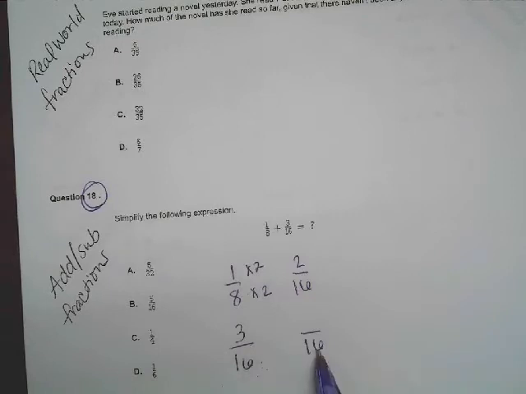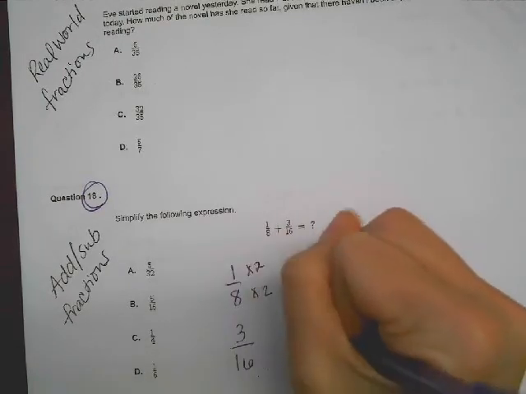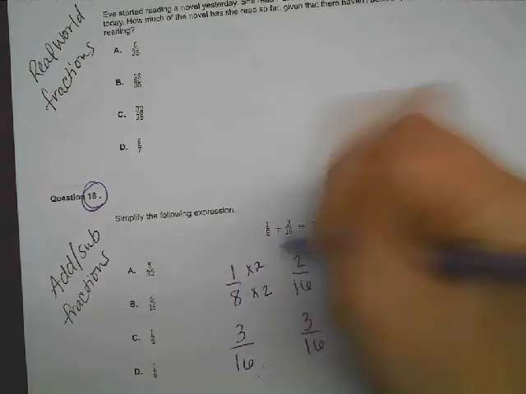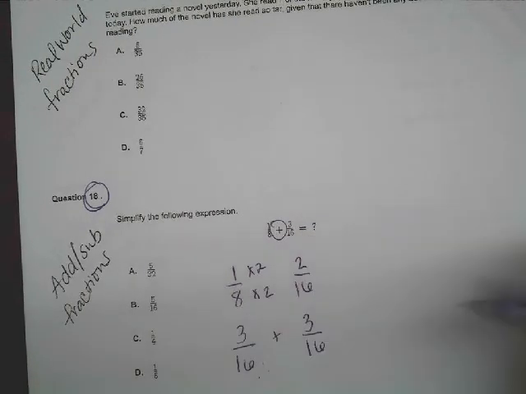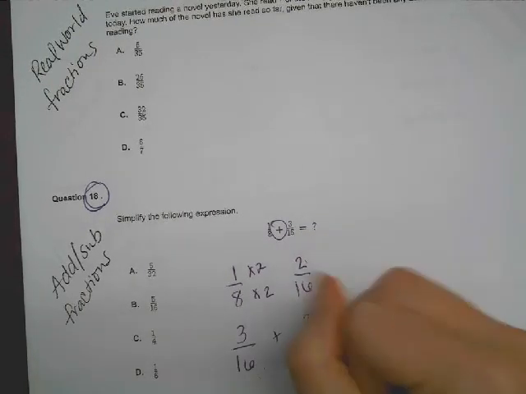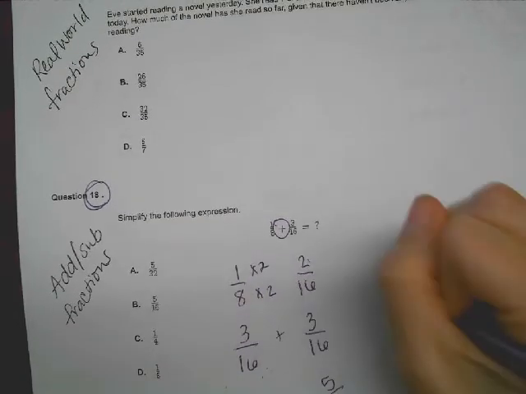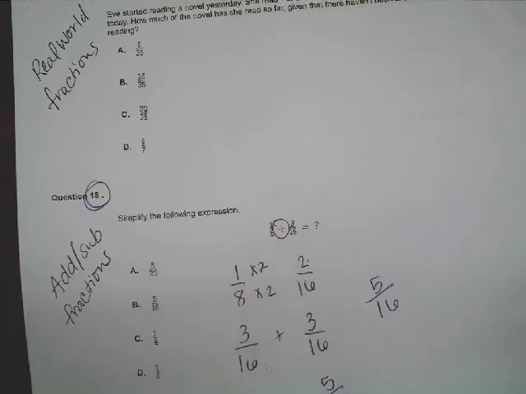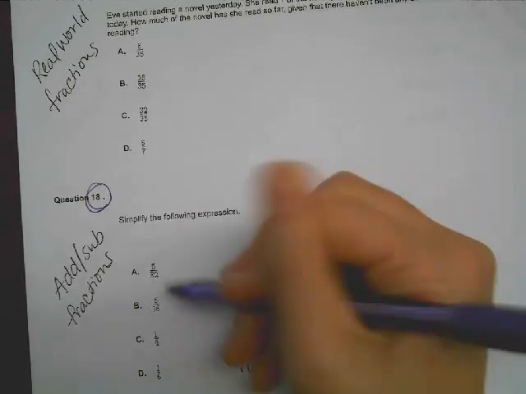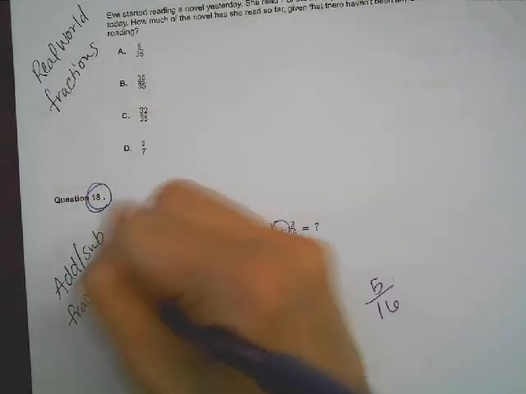Since the denominator stayed the same here, the numerator stays the same here. And our sign here tells us we're adding them. So 2 plus 3 is 5 over 16, and you cannot simplify 5/16, and that correct answer is B. All right. So that was adding and subtracting fractions.